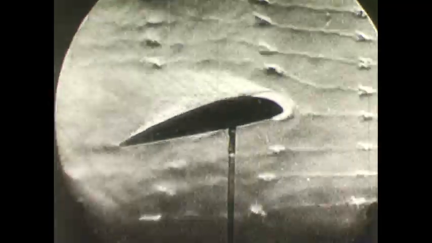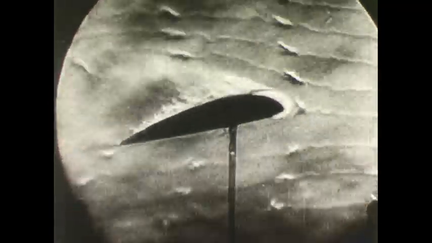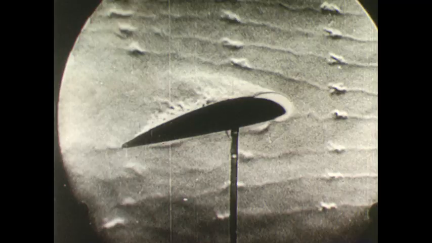This is what may happen when ice forms on the leading edge of the wing. The airflow has broken away from the surface, leaving a wide, turbulent wake.